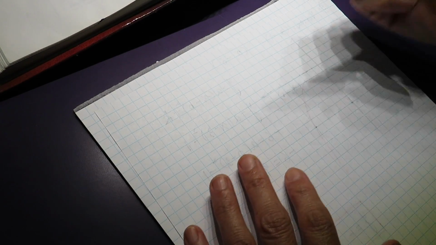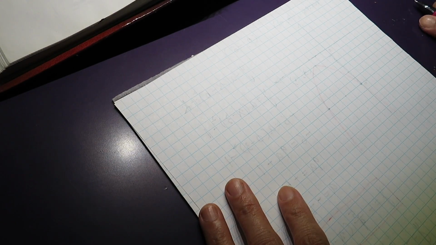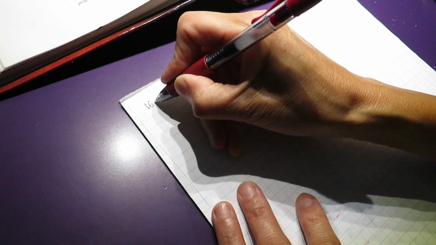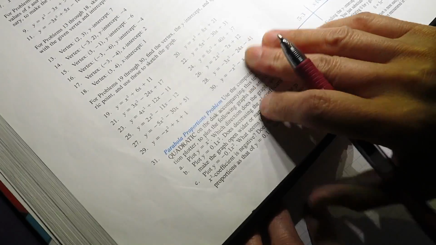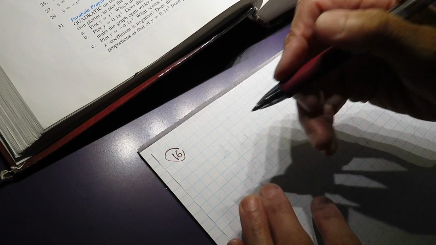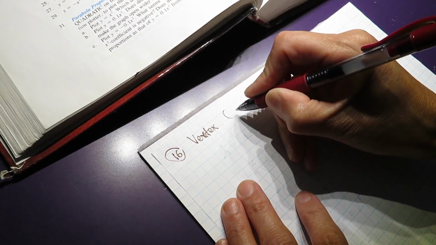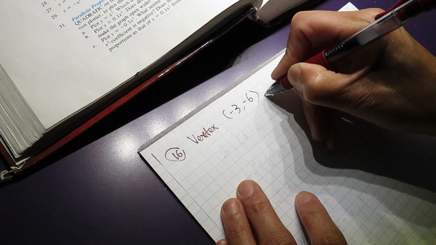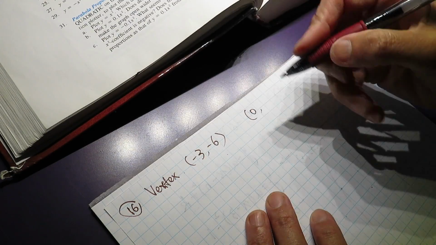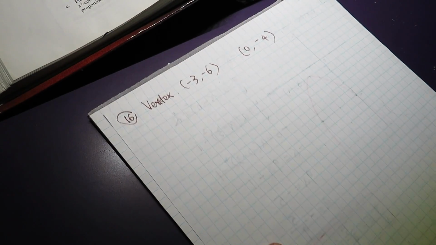Okay, number 16. I use this digital blue. We have the vertex and the y-intercept. So let's write it down. The vertex is (-3, -6), and the y-intercept, which means x is 0, y is -4. Okay, I make sure I see it clear.